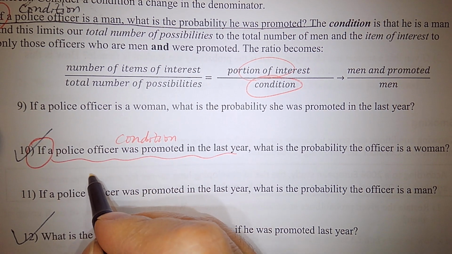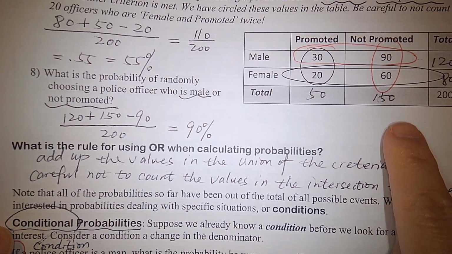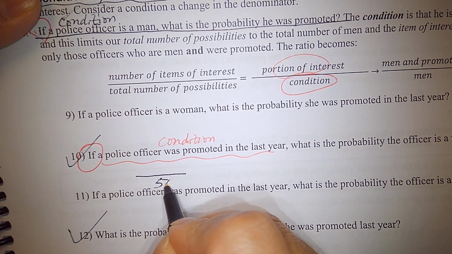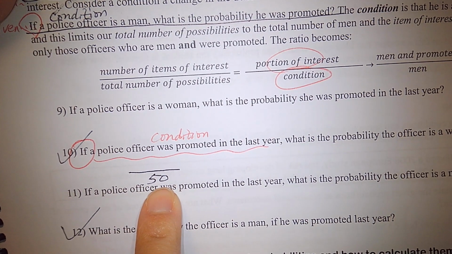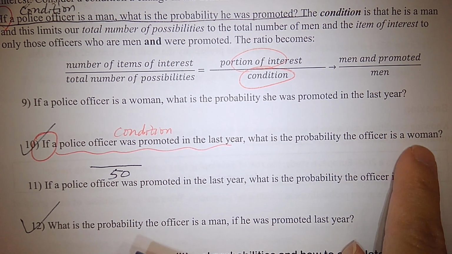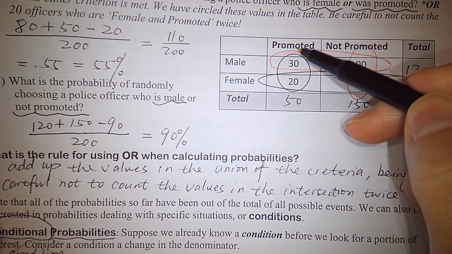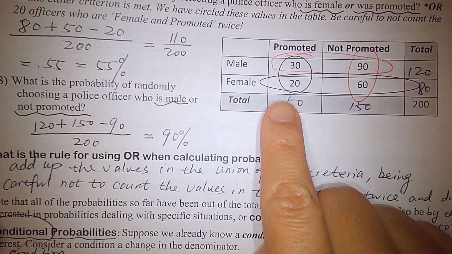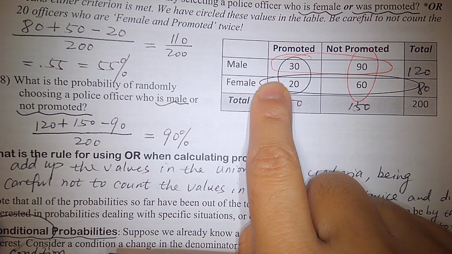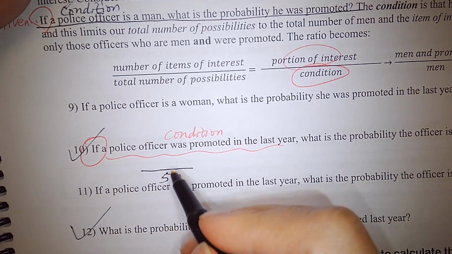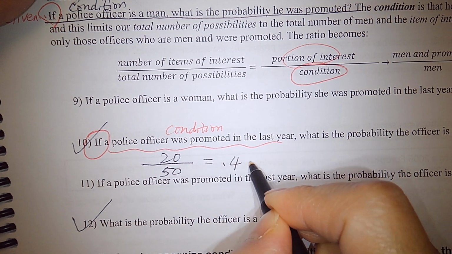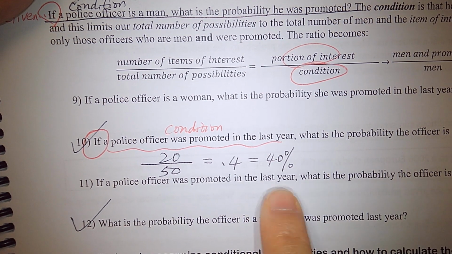How many police officers were promoted last year? 50. So out of these 50 police officers who were promoted, what is the chance that the police officer is a woman? 20 out of 50, which gives us 0.4, which is 40%.